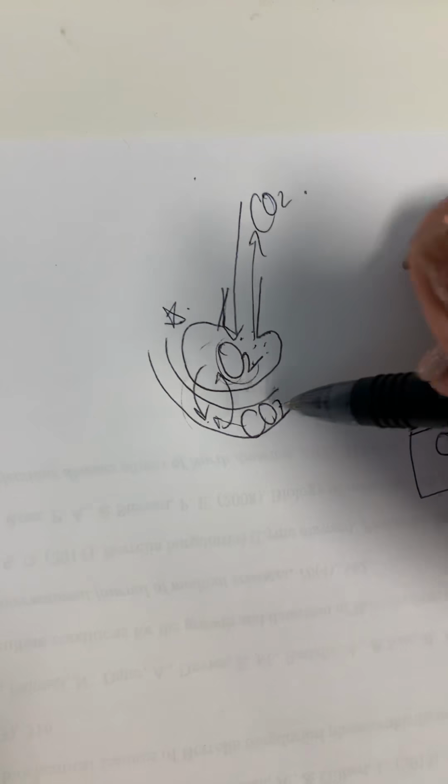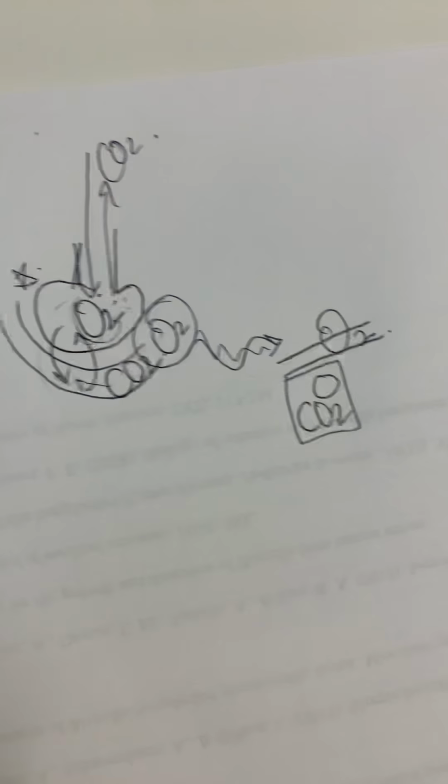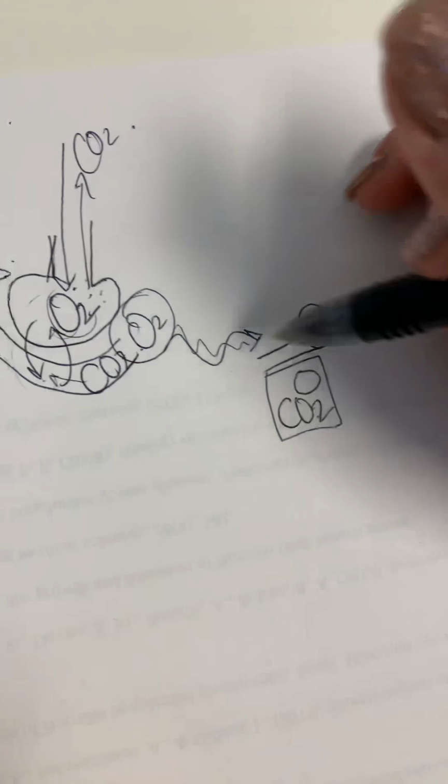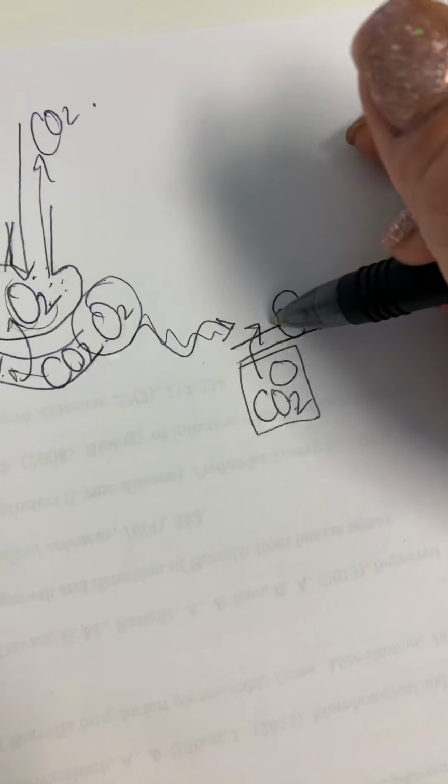Okay, then the newly oxygenated blood goes down, and now there's a whole bunch of oxygen here in this capillary, and the byproduct of cellular respiration is CO2. So then this is the second point of gas exchange, where it becomes deoxygenated.